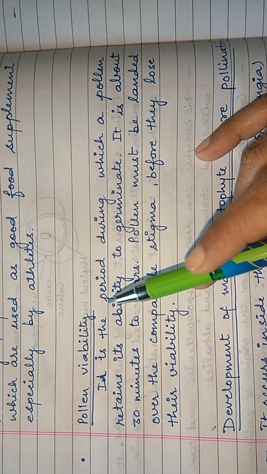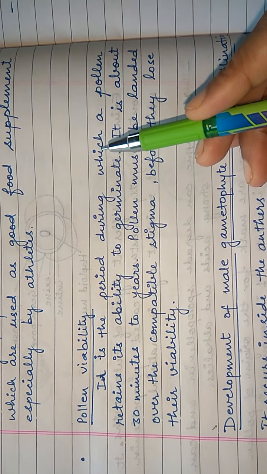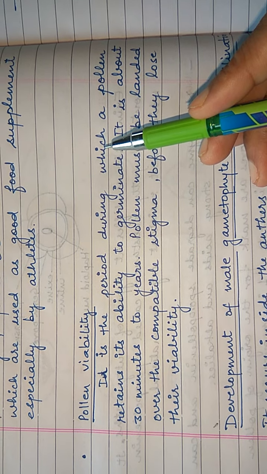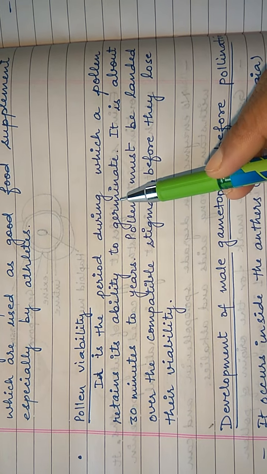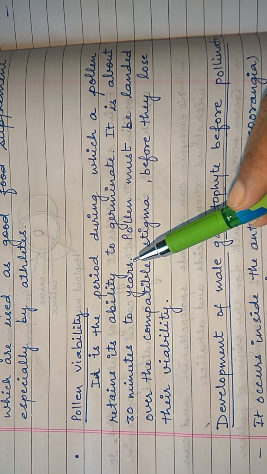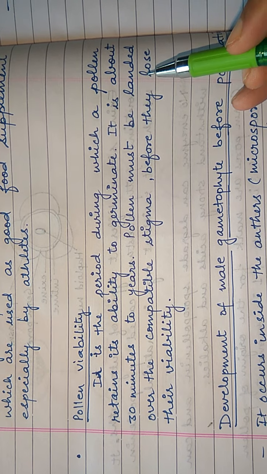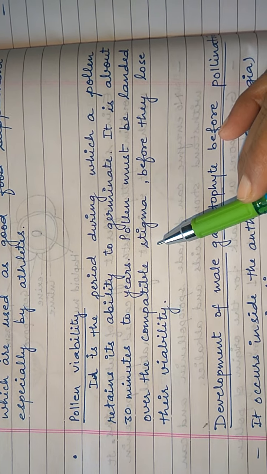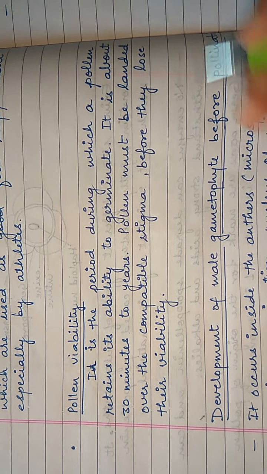Pollen viability. So, what is pollen viability? It is the period during which a pollen retains its ability to germinate. It can be 30 minutes to many years. It must land on a compatible stigma before it loses its viability.